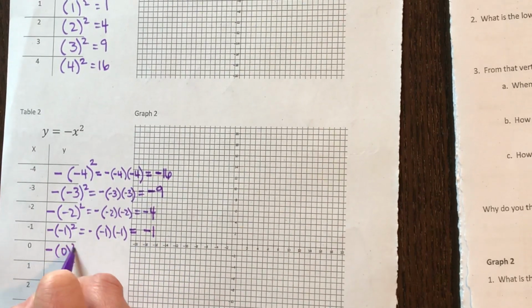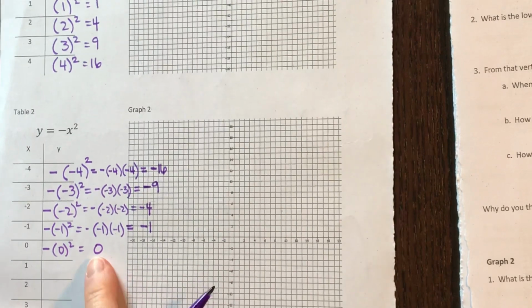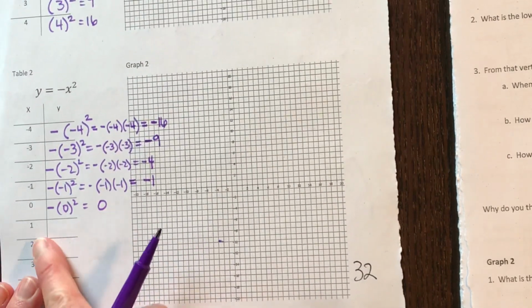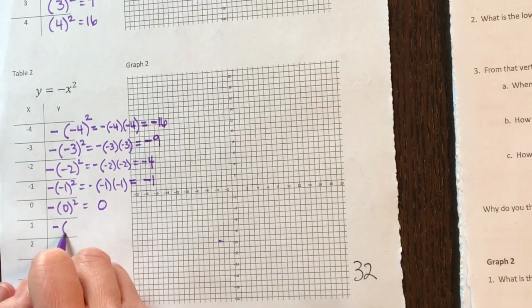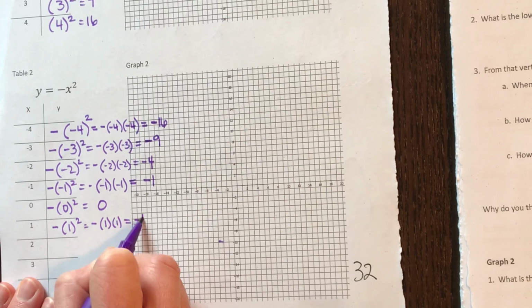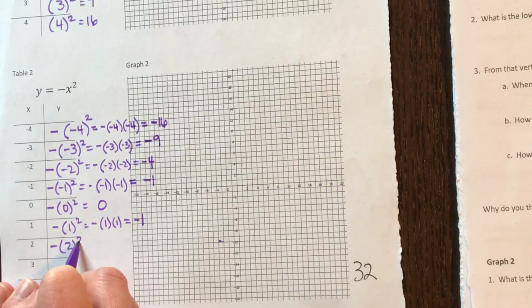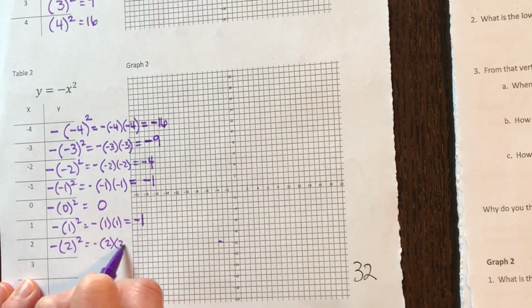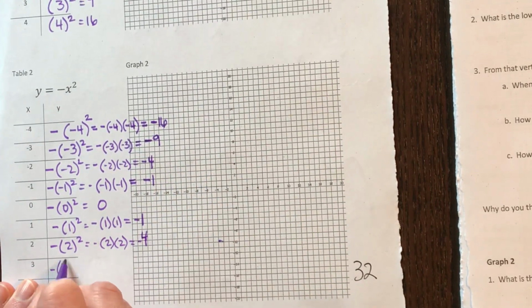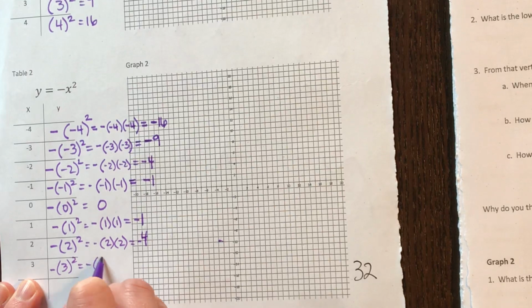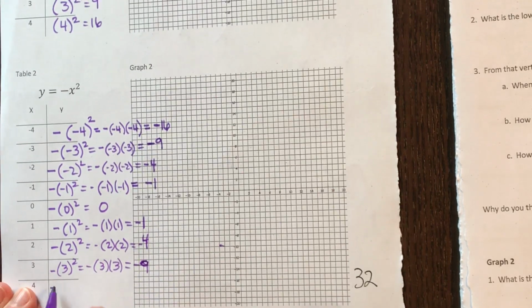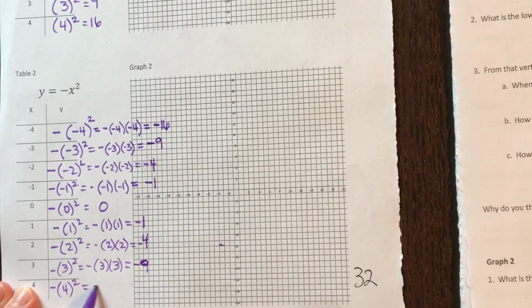Opposite of 0 squared, well, I'm not going to get a positive or negative with 0. 0 is kind of the tiebreaker between the numbers. Now opposite of 1 squared is opposite of 1 times 1, which is -1. Opposite of 2 squared is -4. Opposite of 3 squared is -9, and opposite of 4 squared is -16.